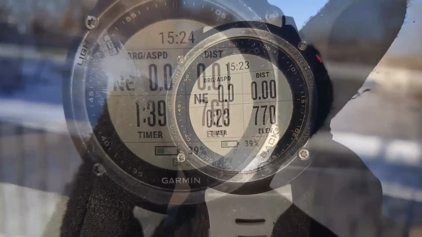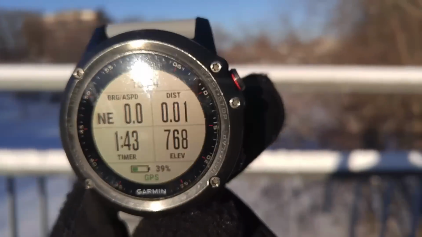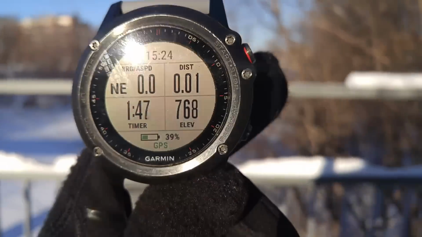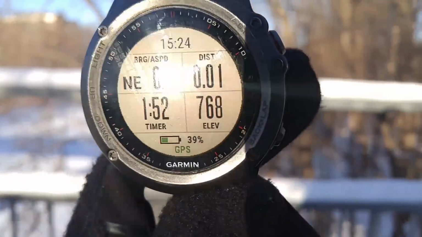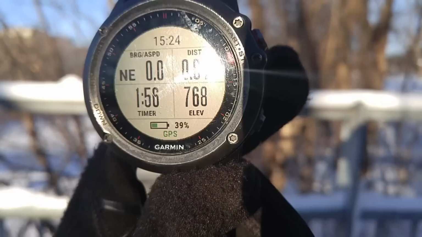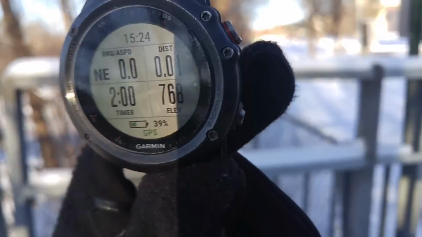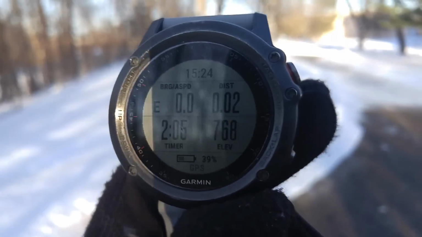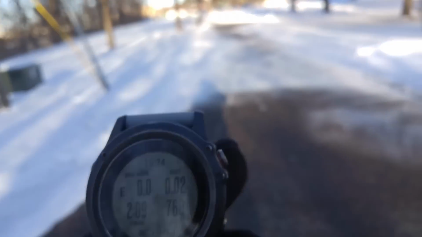This is the one that I like. See the timer I have going. Elevation 768, which is right here on the river. My distance is 1/100 of a mile. Average speed is very slow, but it takes a second to calculate it because of the GPS and whatnot. Bearing, I'm going northeast. I'm actually going to walk up here a little bit. What's nice about this is it shows some things on my watch that I don't need to go look at other data fields to see. That's what's nice about it.